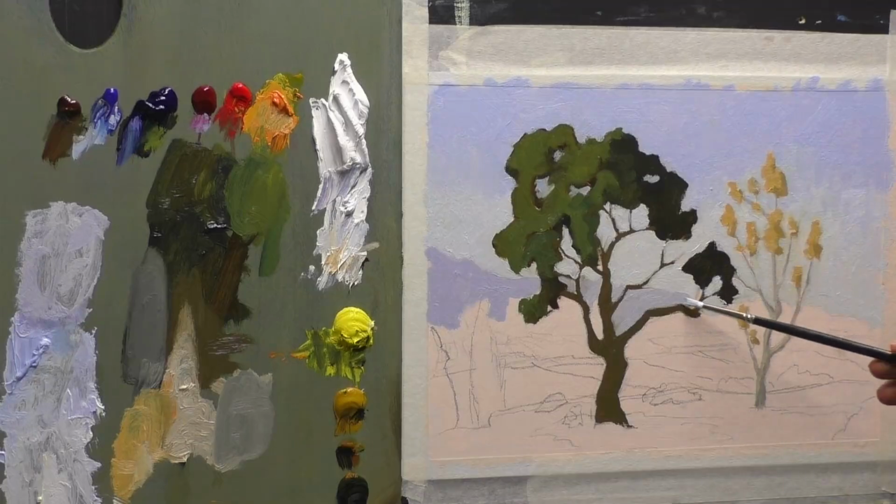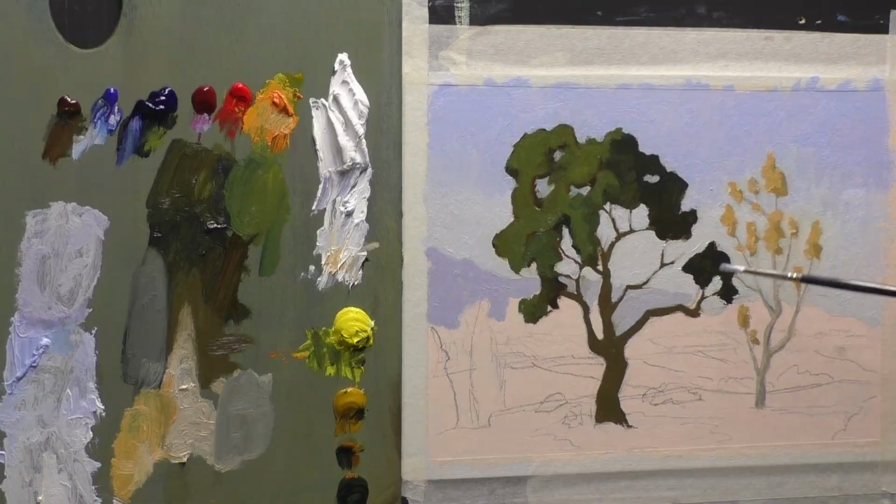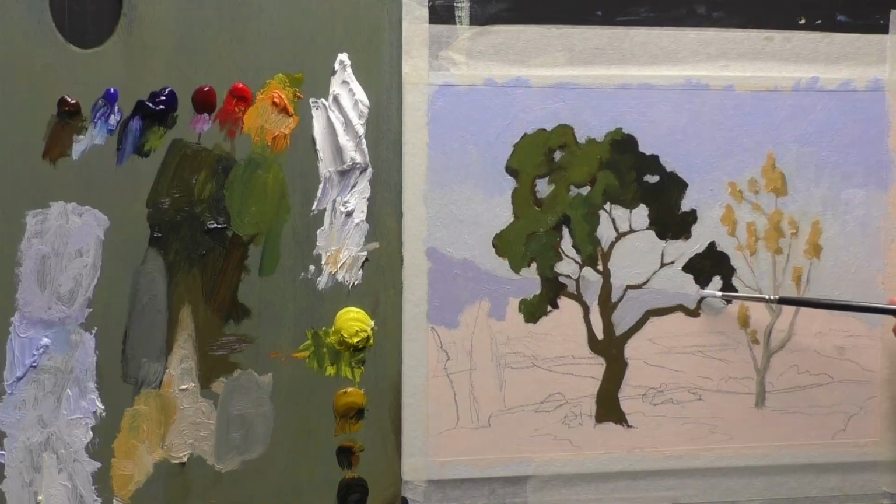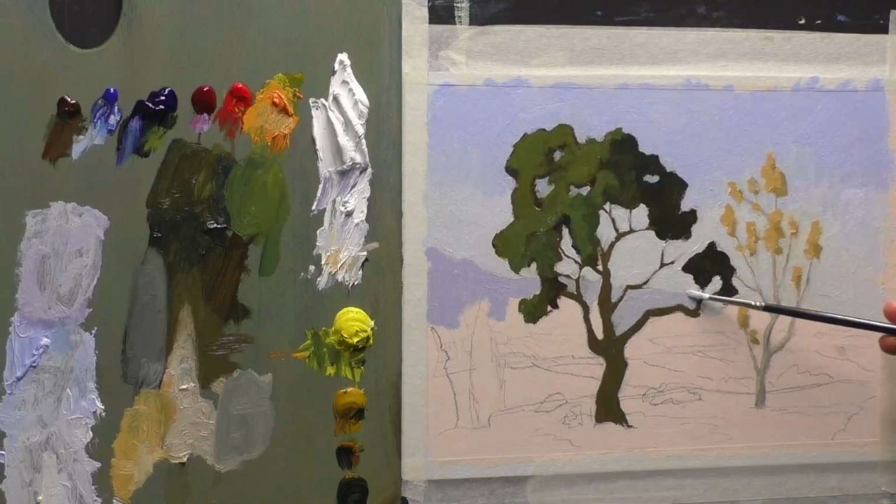That branch is a bit thicker there. I will do that in a minute, or should I not? Actually, no. Let's leave it thinner. Okay.